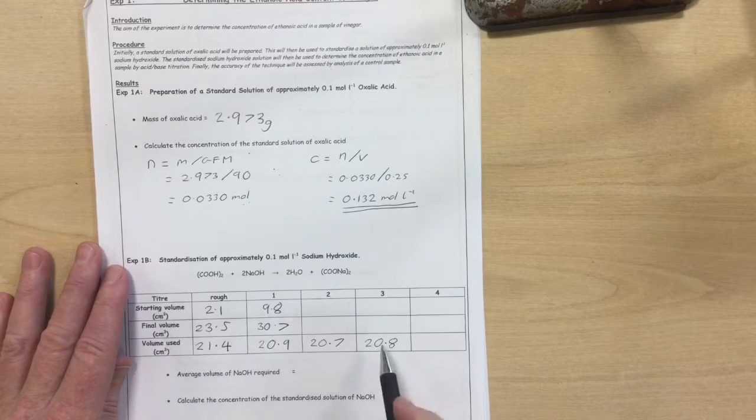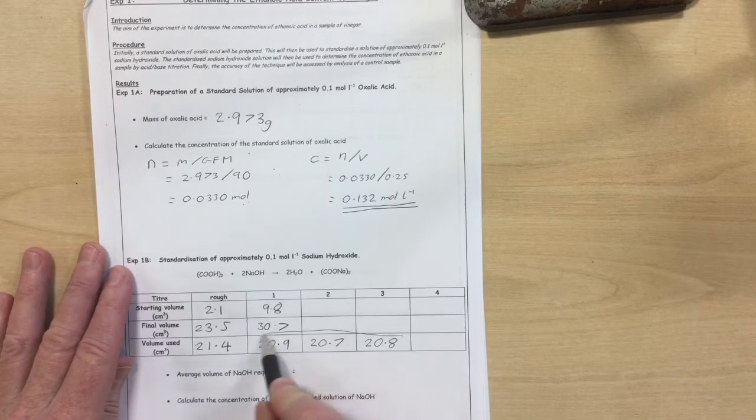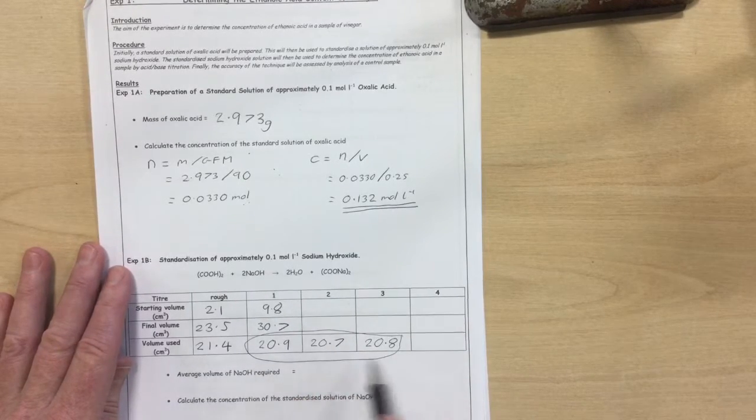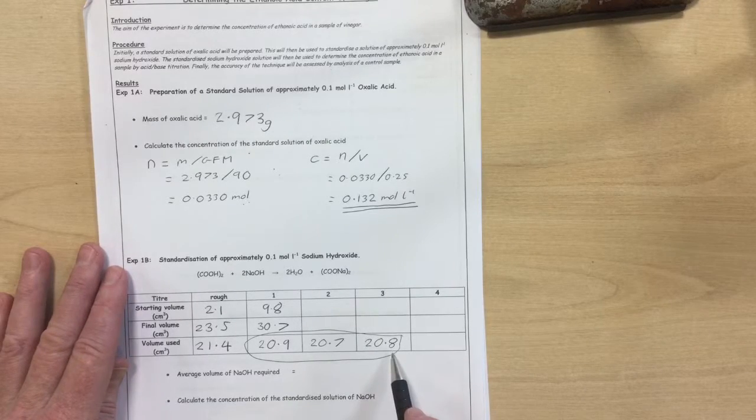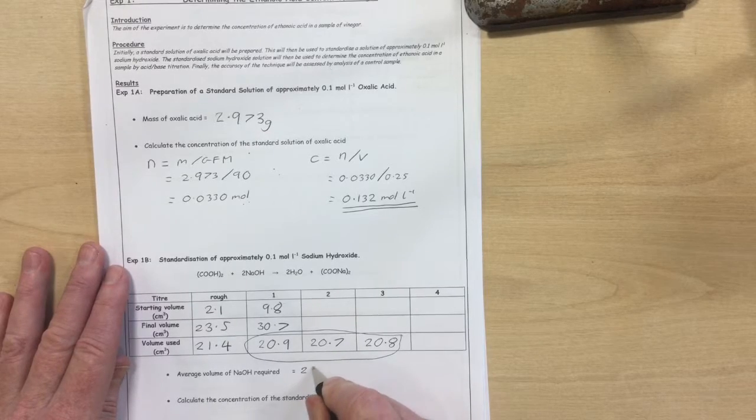Indeed, we've got three results here which are all, well, the 20.9 and 20.8 are within 0.1 of each other, and the 20.7 and 20.8 are within 0.1 of each other. So in this situation, we take the average of all three results, which will give us an average volume of 20.8 cubic centimetres.